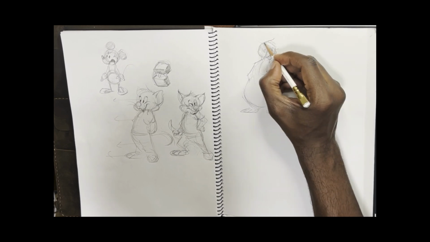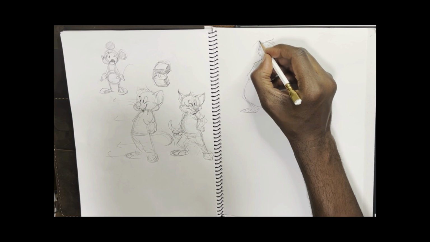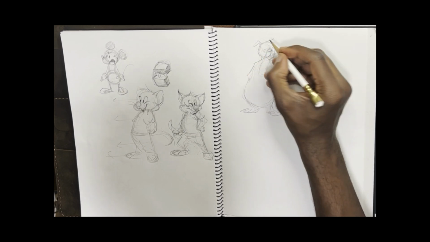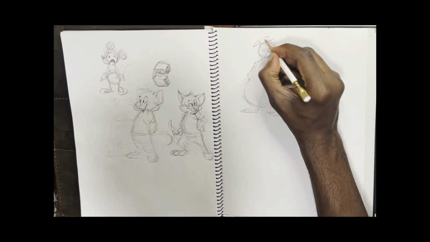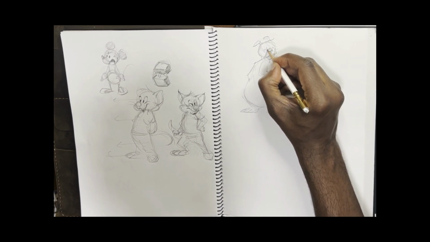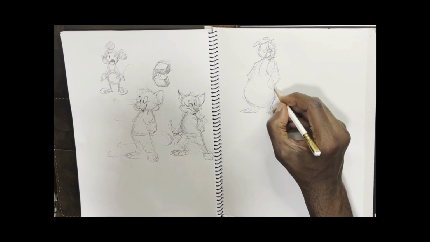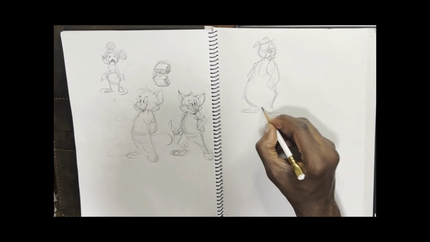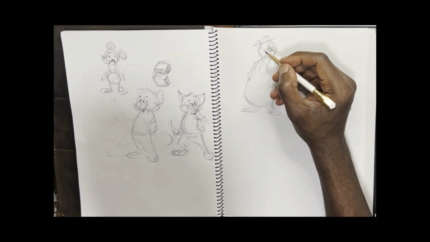And I'll give him a little bit different ears, though. Oh, actually, almost the same kind of ears. Okay, so we got that kind of character. Again, all I did was start with a bean or a flour sack sort of thing, right?